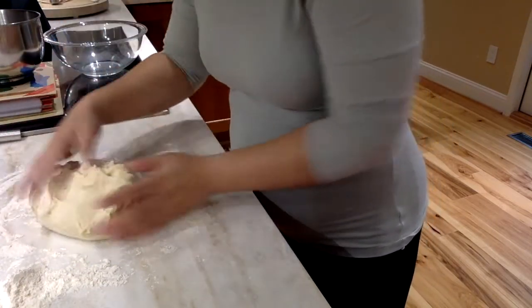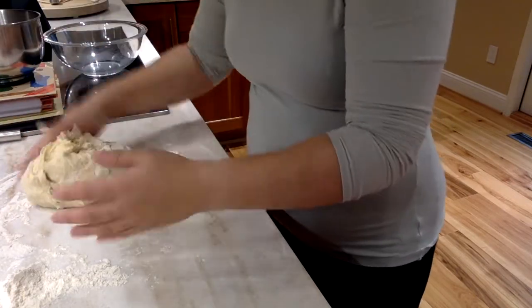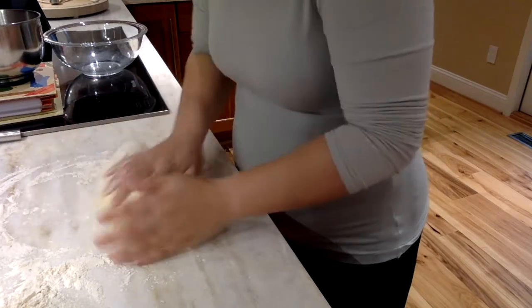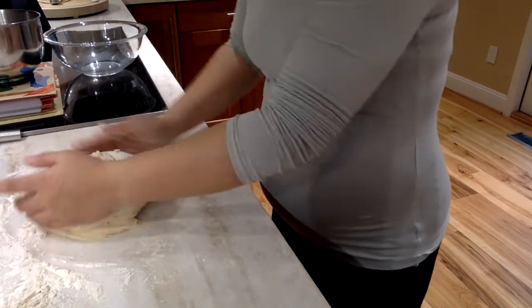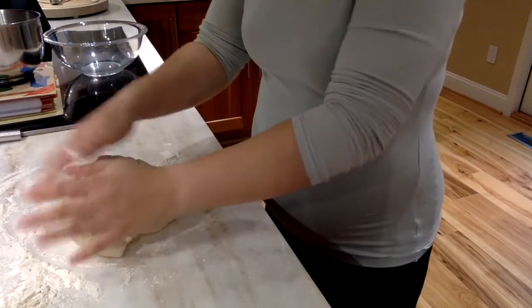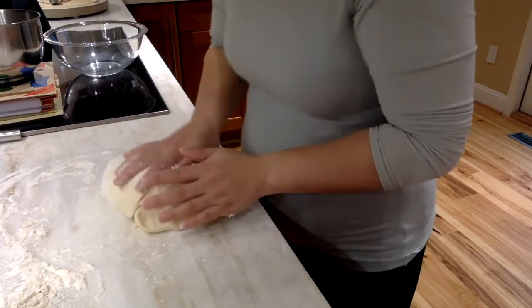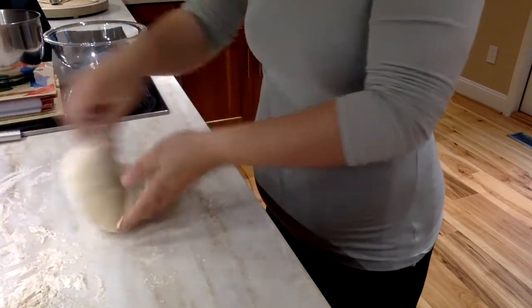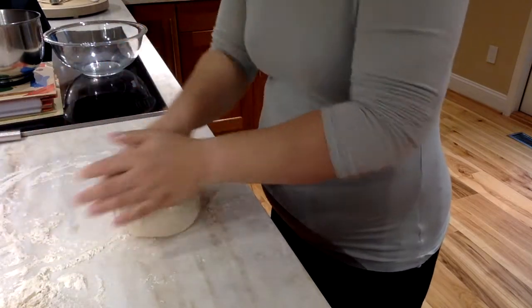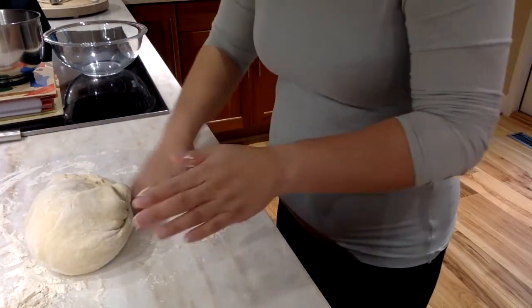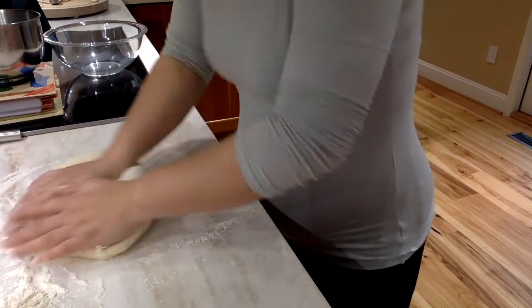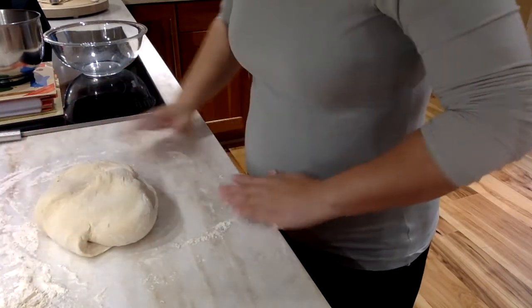So being careful not to add too much flour, but at the same time making sure it doesn't stick too much to my hands. All right, so kneading it by hand. You can see how nice and soft and pliable it is. You want to push down, and I fold it and push down. Fold, push, and you see I am rotating it. So this is the basics of kneading. If you're doing this by hand, you'll knead it for quite some time, about 5 minutes.